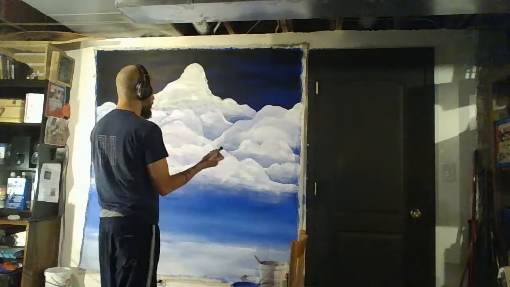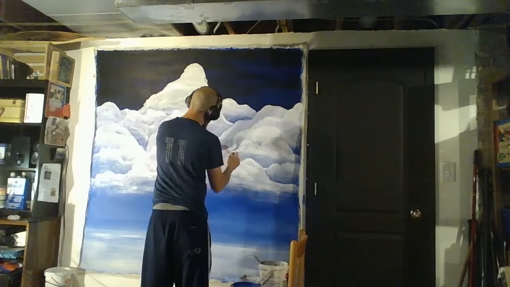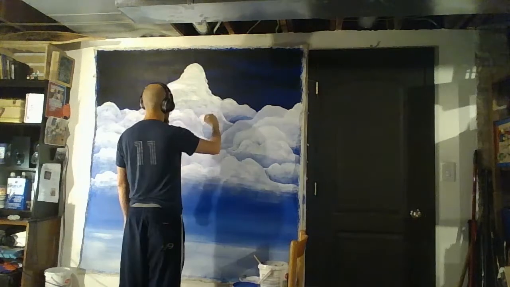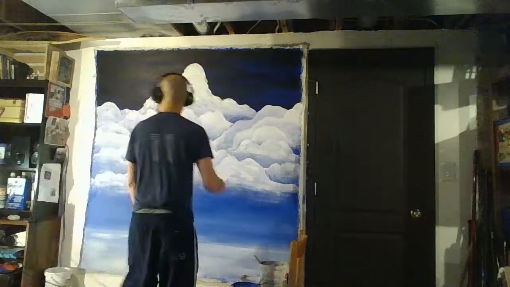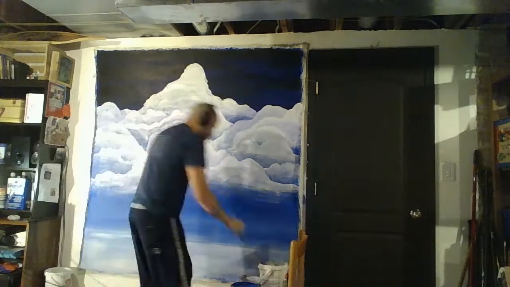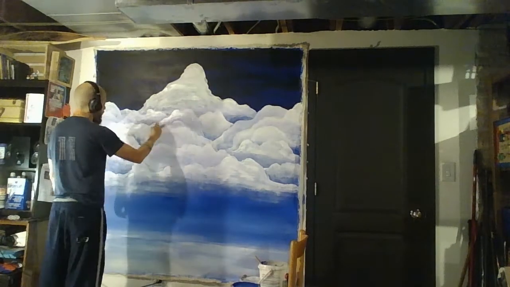If you're working on a smaller canvas, you'll need to be a little bit more careful and have a little bit more control over your brush. But on a large canvas, things are more large scale. The fade doesn't have to be quite as precise.